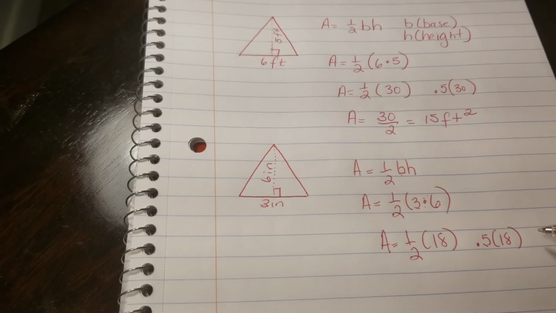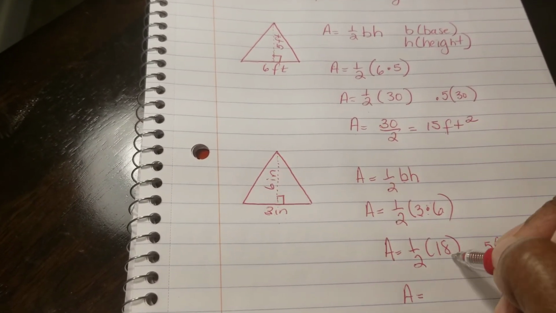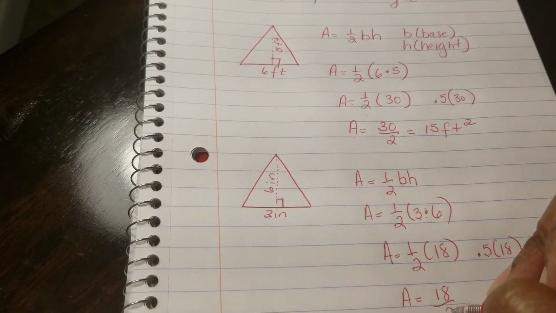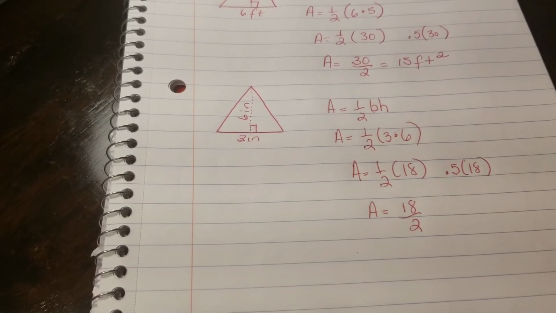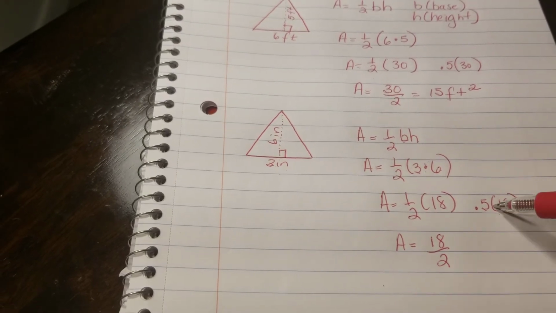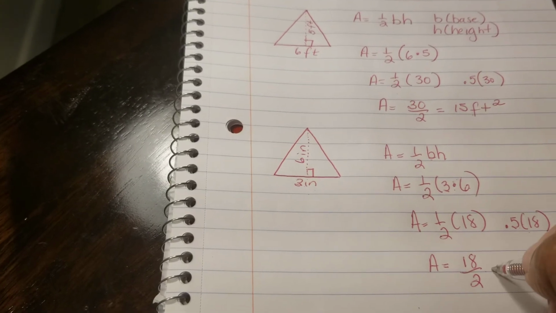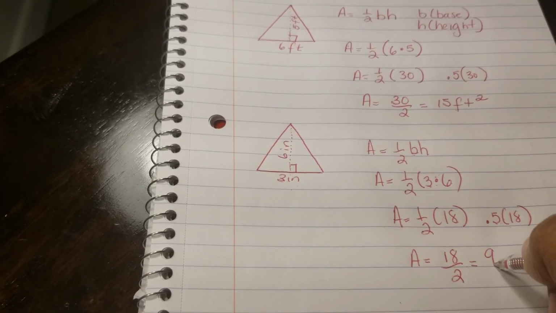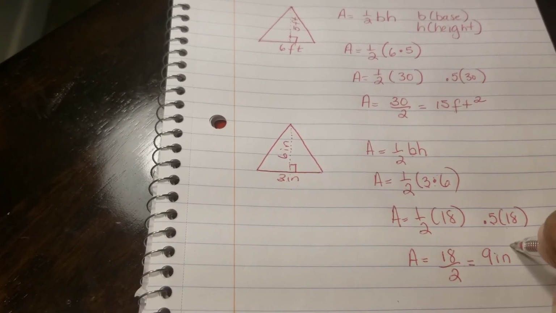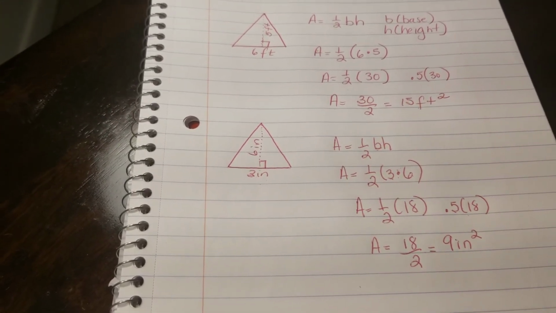If you put that in your calculator, it should give you the same as 18 divided by 2. I think that's the simpler way to solve it. Instead of multiplying by 0.5, you can also divide by 2. These things are the same. So 18 divided by 2 is going to get me 9 inches squared. And that is how I solve for the area of a triangle.